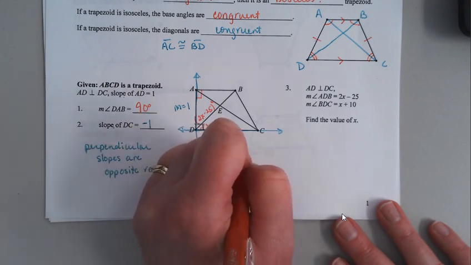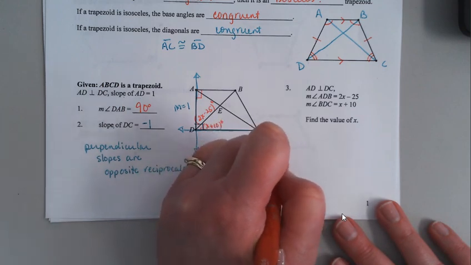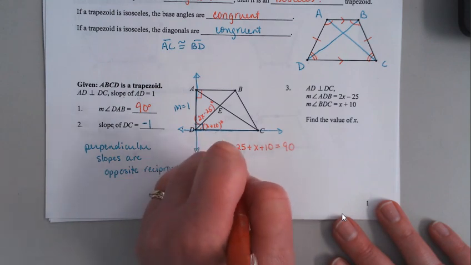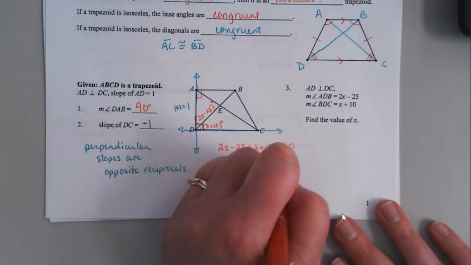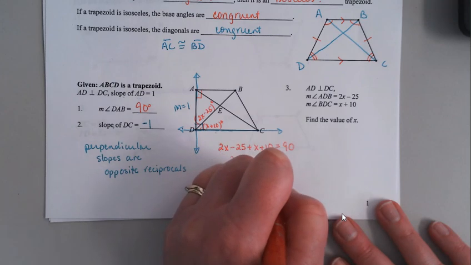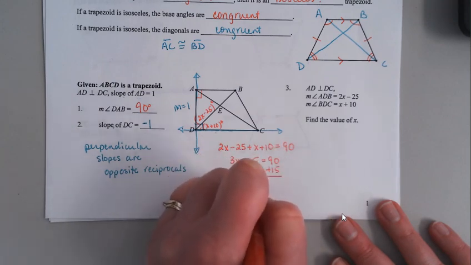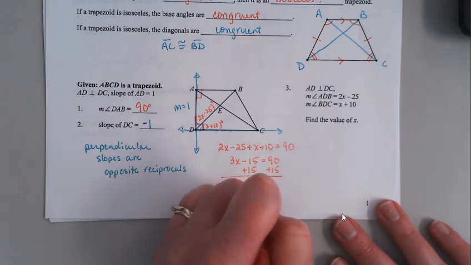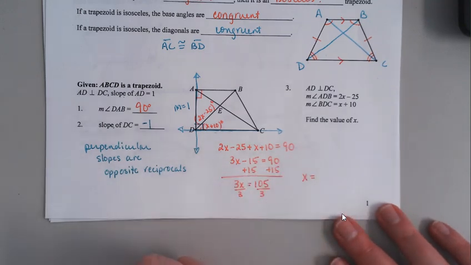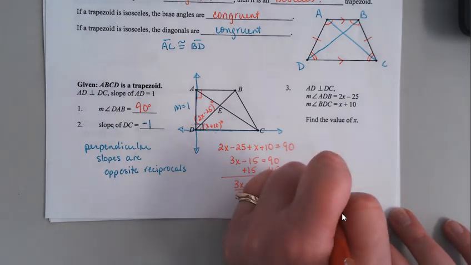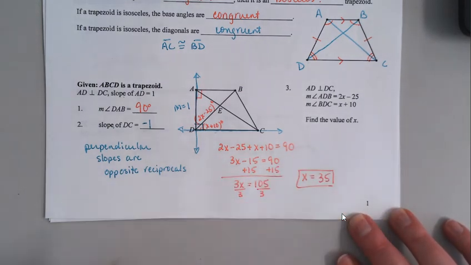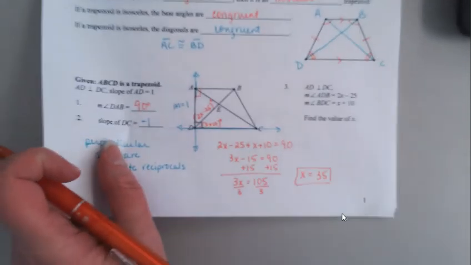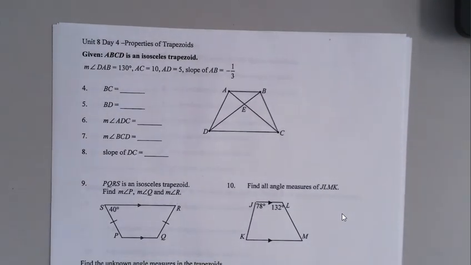So 2x minus 25 plus x plus 10 equals 90. So 3x minus 15 equals 90. And if I add 15 to both sides, 3x equals 105. Dividing both sides by 3, x equals 35. Okay? Pause it if you need to write that, and we're going to go on to the next page.